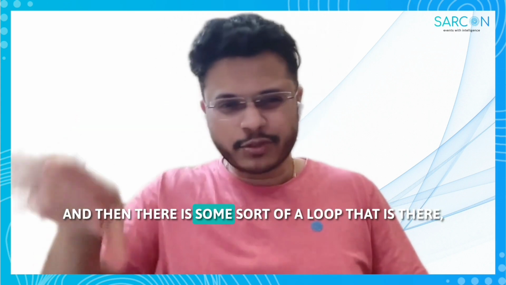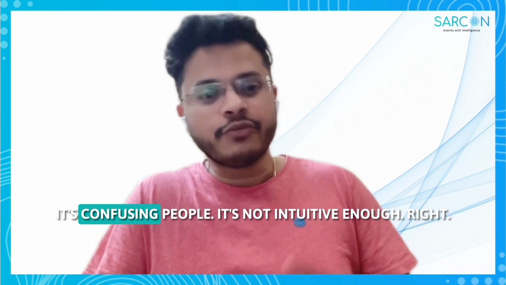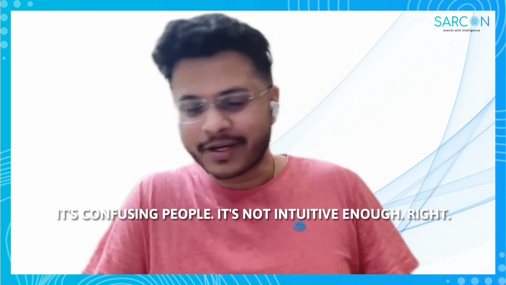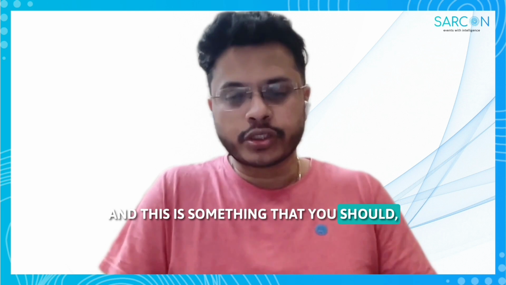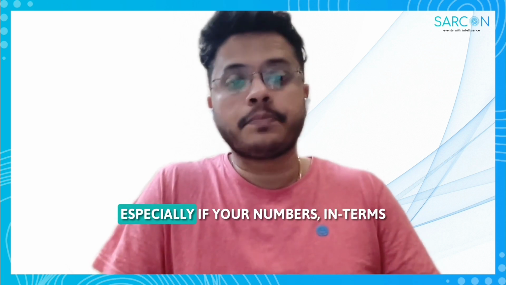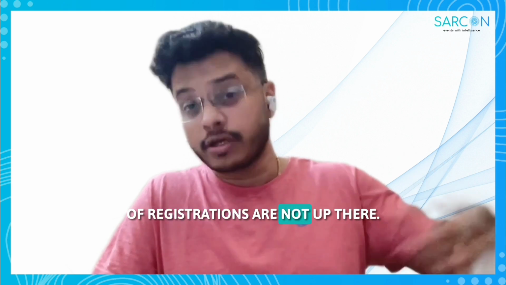And then there is some sort of a loop that is there, which would indicate that the UI needs some rework. It's confusing people. It's not intuitive enough, right? So you'll be able to track this as well. And this is something that you should regularly do, especially if your numbers in terms of registrations are not up there.